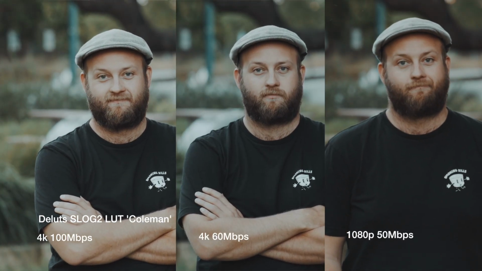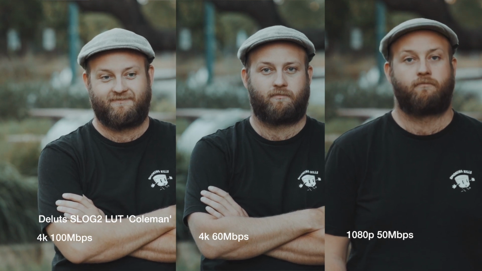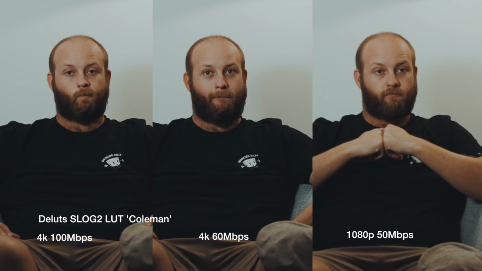For these last few shots, I've applied a LUT and more of a creative grade just to see how the different bit rates respond.